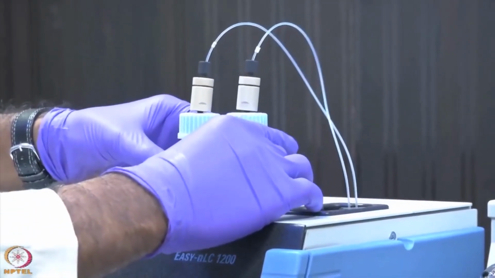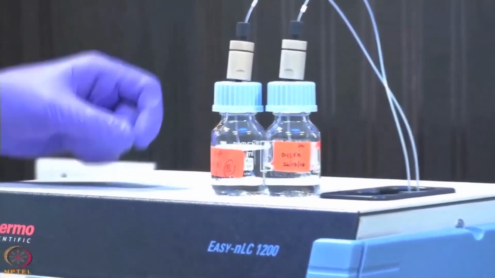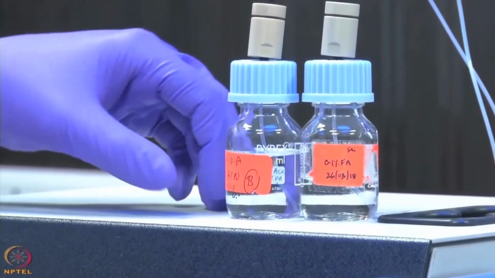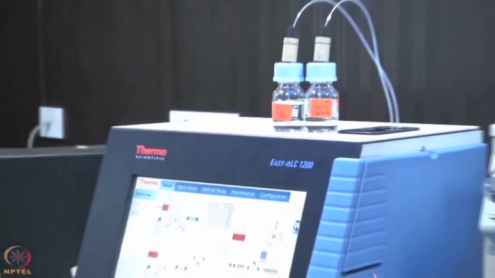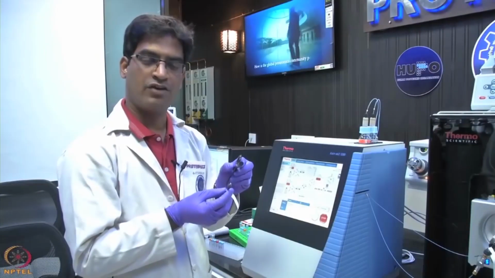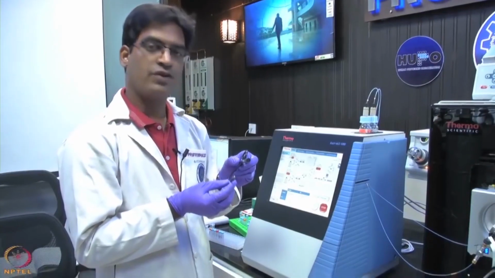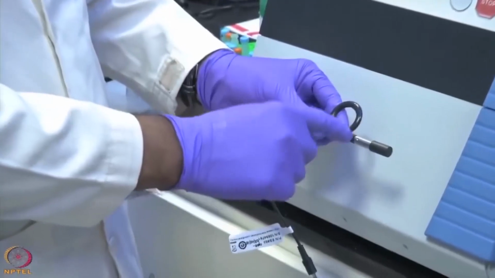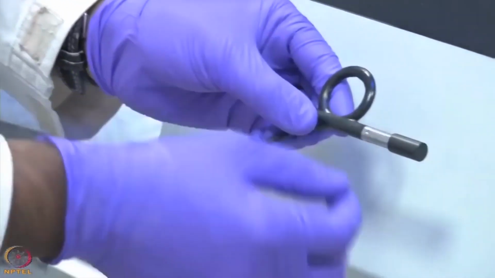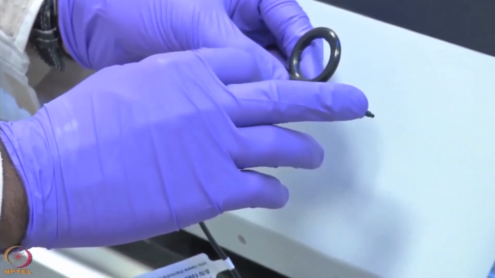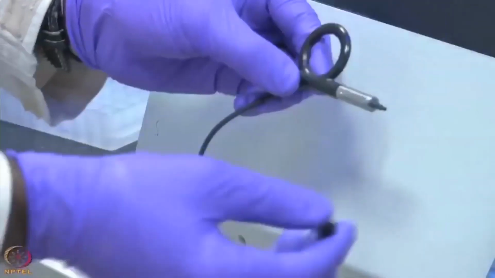So, solvent A contains 0.1% formic acid and solvent B contains 0.1% formic acid in 80% ACN. So, the ratio of these solvents determines when the peptides elute out from the column. So what we now see is a column, a hydrophobic C18 column, which is used for separating the samples of interest. This is a 50 centimeter column, which indicates the length of the column, and what you see here is the end where the sample gets sprayed on into the mass spec.